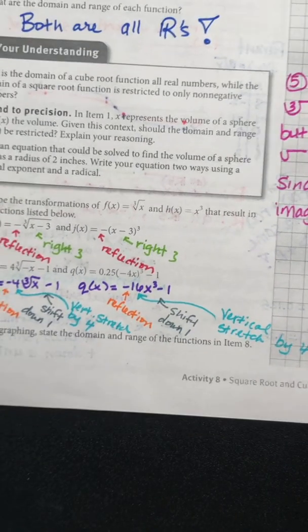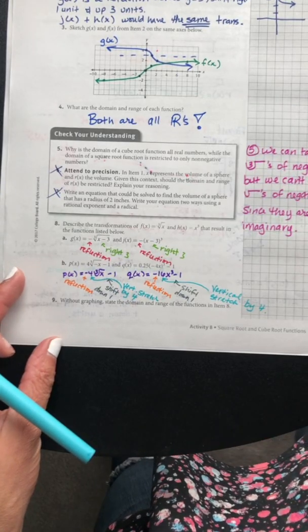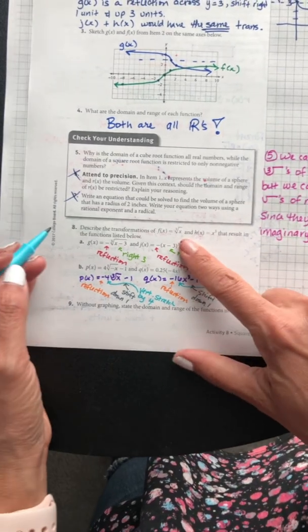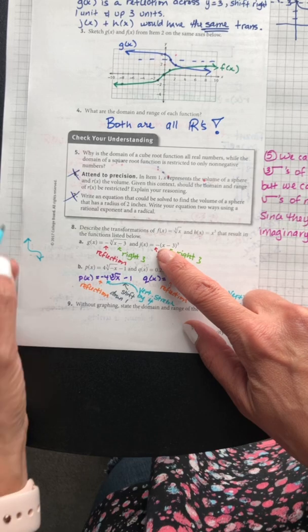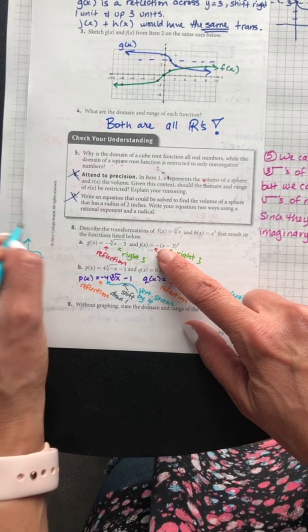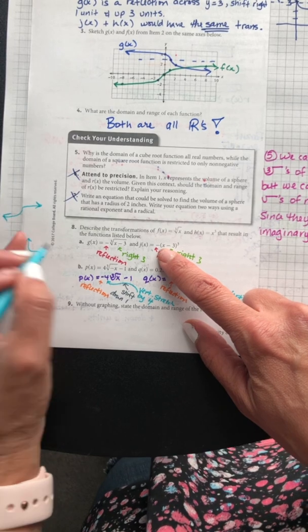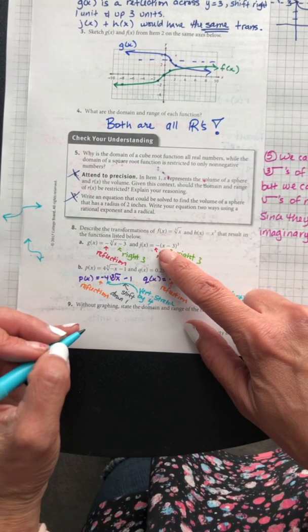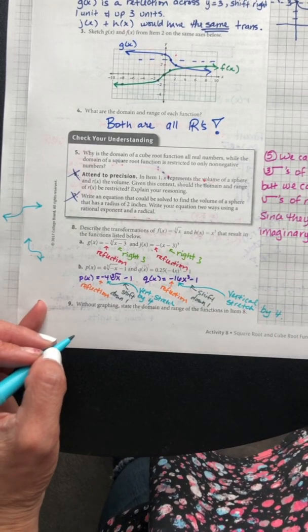Without graphing, state the domain and range of the functions in item 8. Well, if it's a cube root function, even though it's negative, that means it's going in the opposite direction, versus a cubic versus a cube root. We know that the cube root has a domain and range that's all real numbers, and the cubic has a domain and range that's all real numbers.